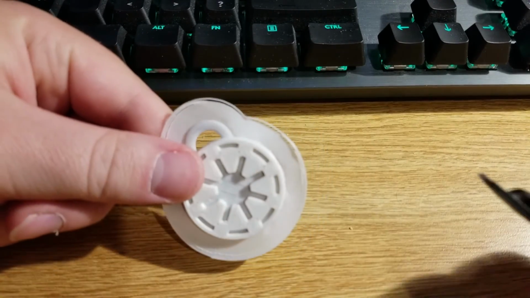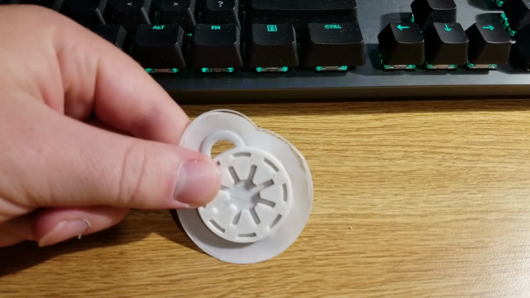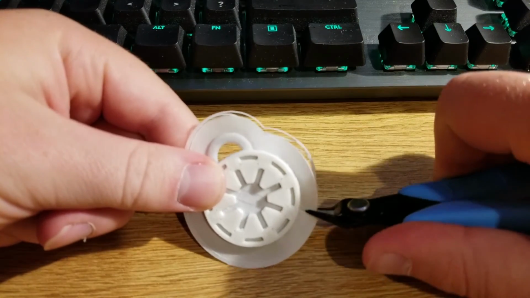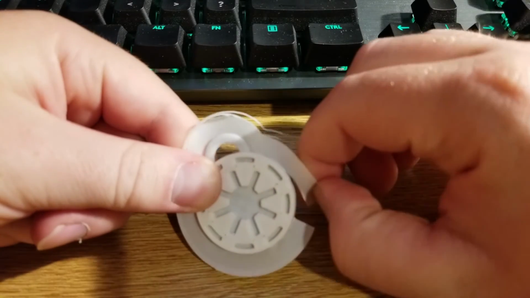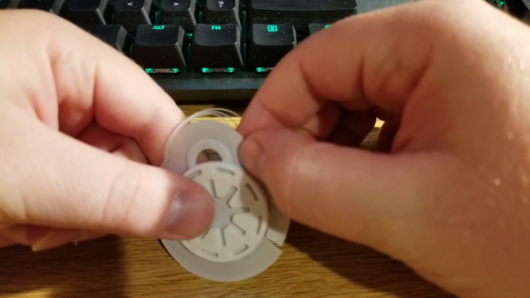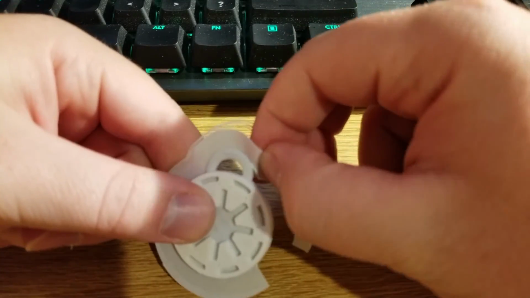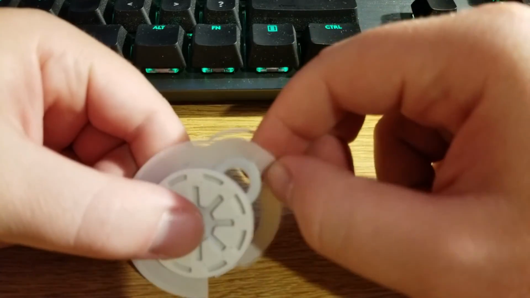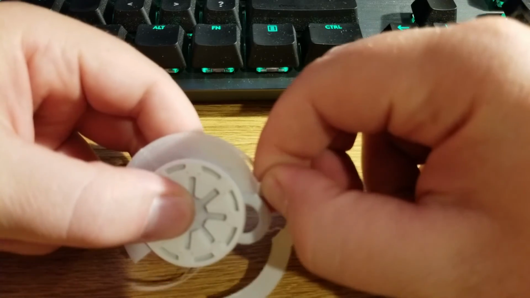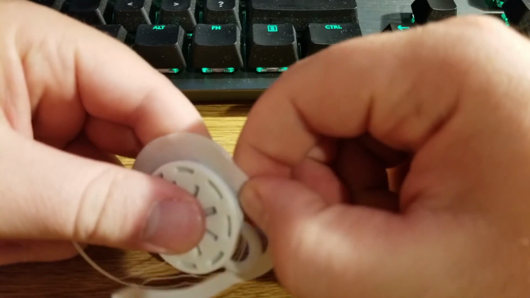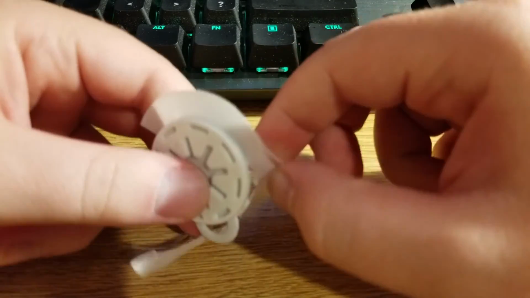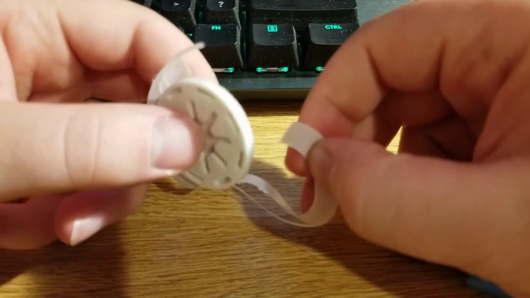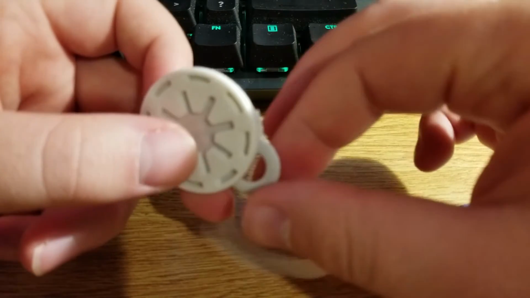They can help you cut through some of the plastic and get to it, so it can be a little easier, kind of like that. I just want to peel this off all the way around. Get rid of that extra.